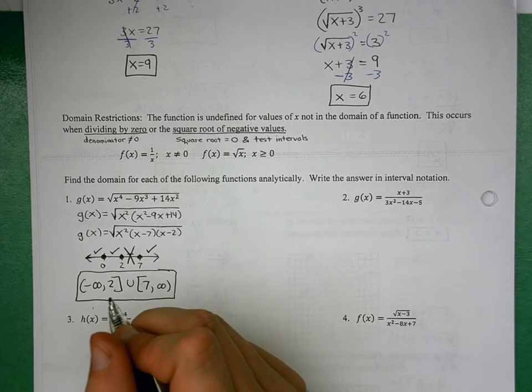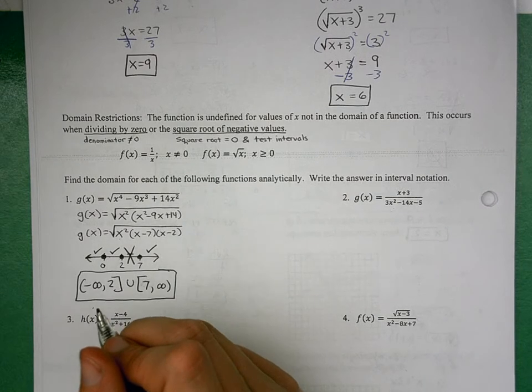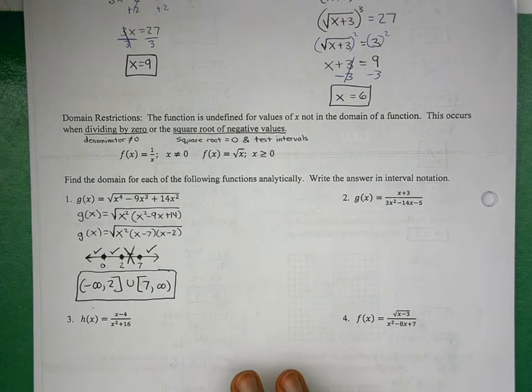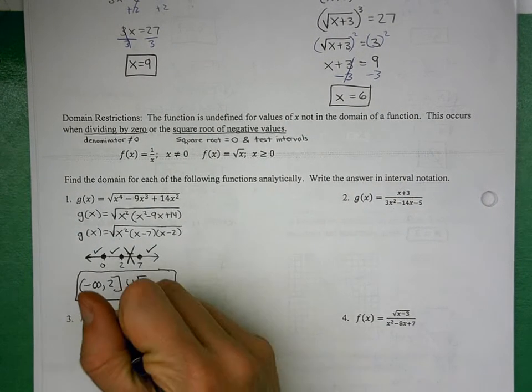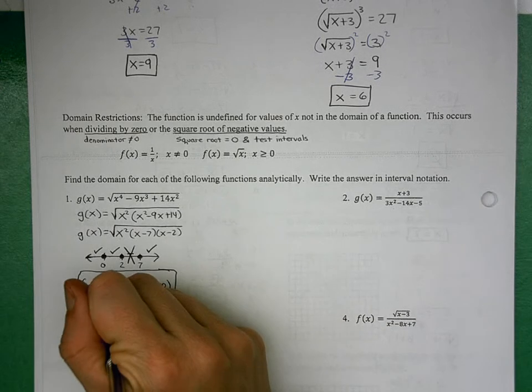Doing one more here, and then I'm going to recommend that you pause the video and give it a shot and restart it when you're ready. We're going to do number 3 together next. I'm actually going to modify number 3. I'm going to make it root x minus 4 over x squared plus 16.